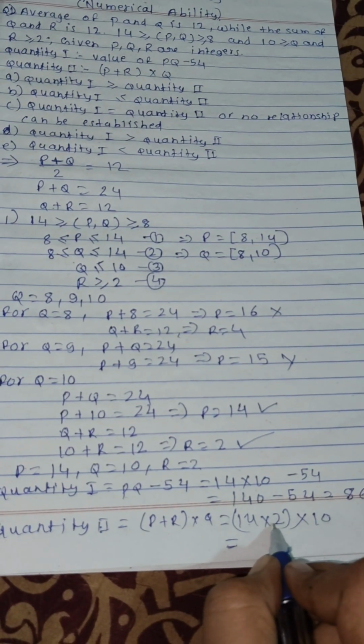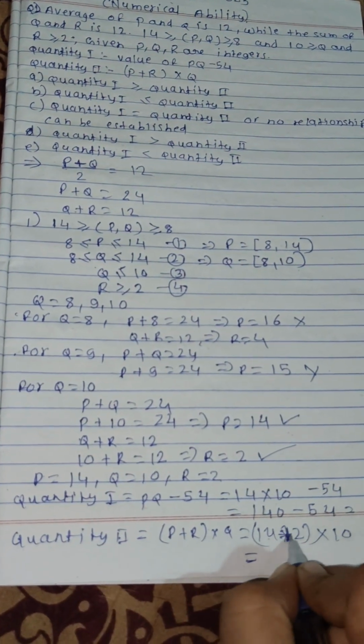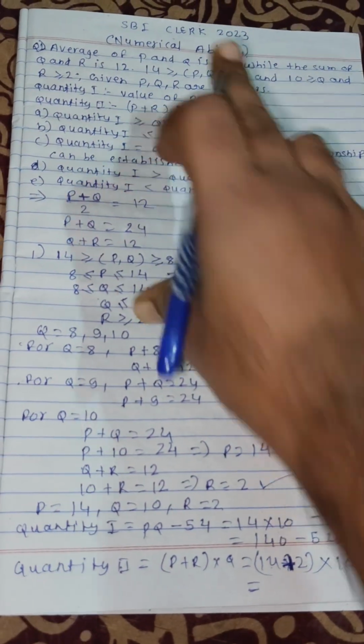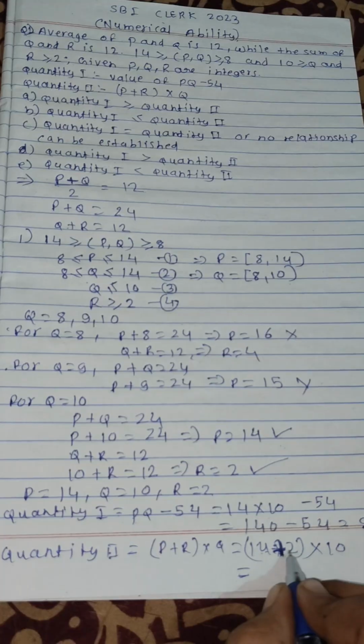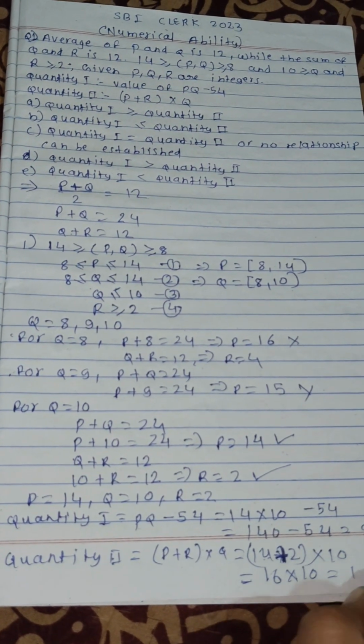So here it will be 14 plus 2, that is 16, into 10, so 160.